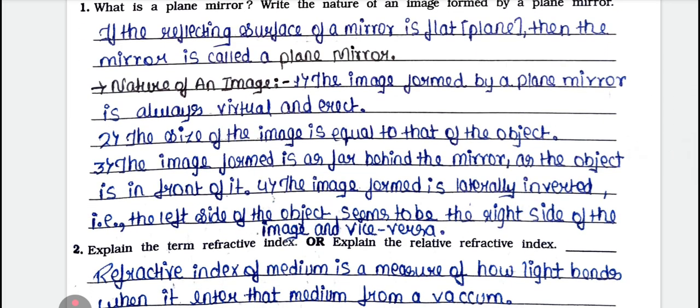Now the nature of the image. The image formed by a plane mirror is always virtual and erect. Second, the size of the image is equal to the size of the object. Third point, the image formed is as far behind the mirror as the object is in front of it. Fourth point, the image formed is laterally inverted. The left side of the object seems to be the right side, and vice versa.